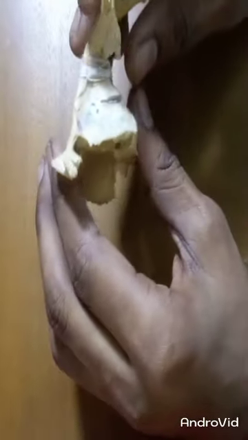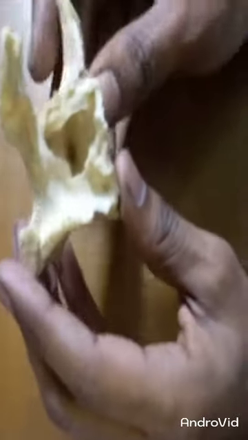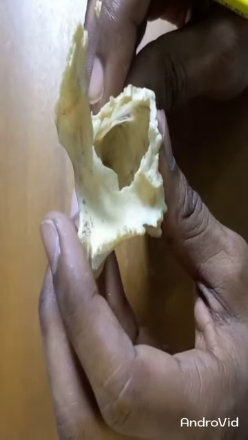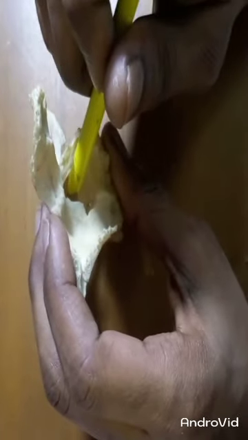Today we will discuss the maxilla. First of all, this is a pneumatic irregular bone. Why is this a pneumatic irregular bone? Because it has air-containing sinus present, so it is called a pneumatic irregular bone.